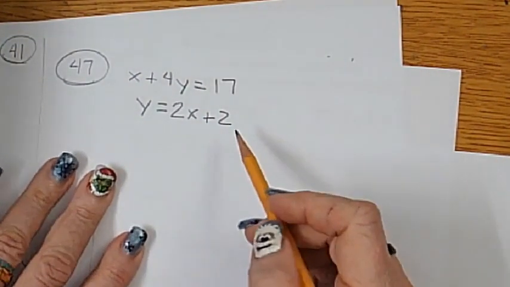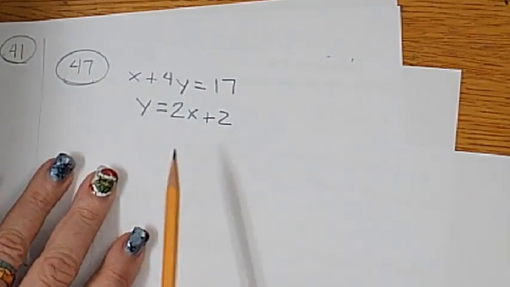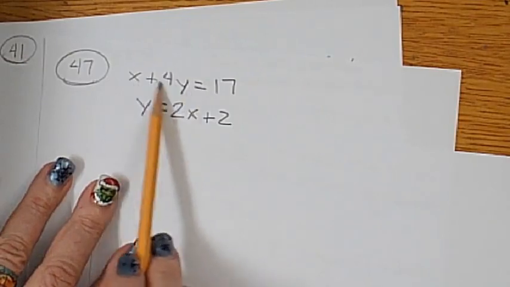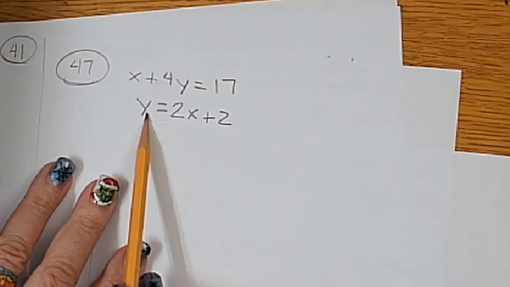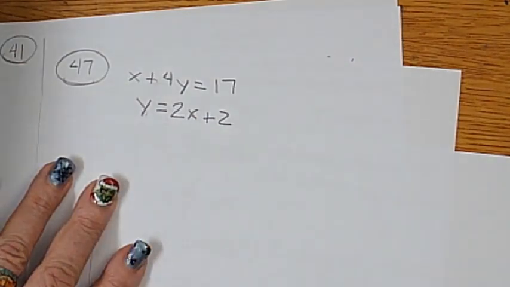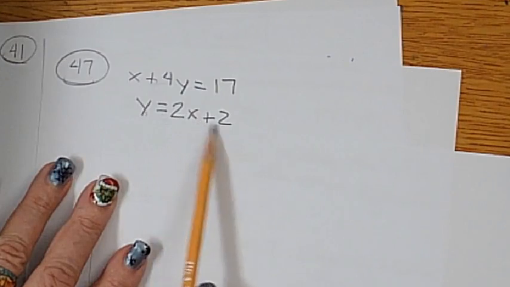Okay, same as the last one, except we only have one of the equations that has a y by itself. So we have 2 equations. Both of them have x's and y's in them. But we're going to use this one to solve for the other one. So just like the previous one I showed you, it's y is 2x plus 2.